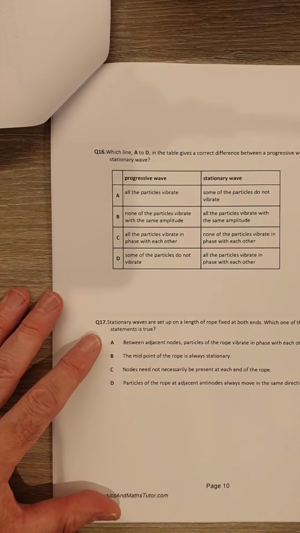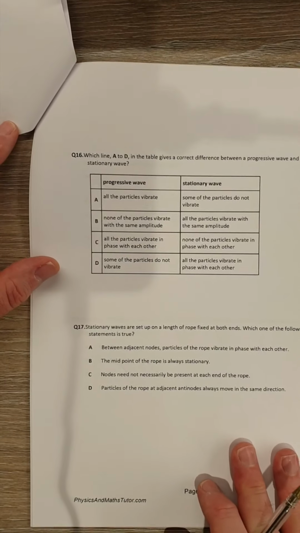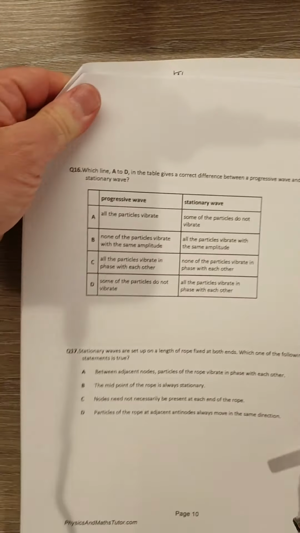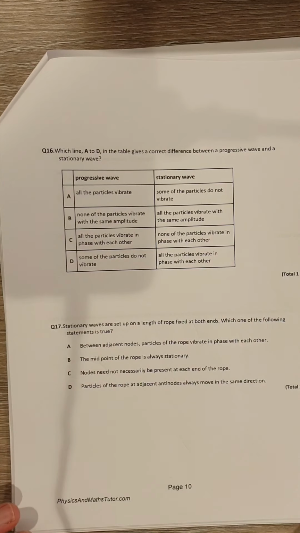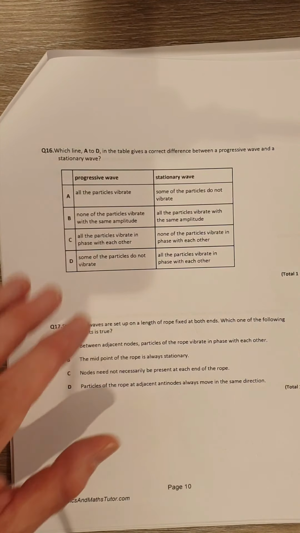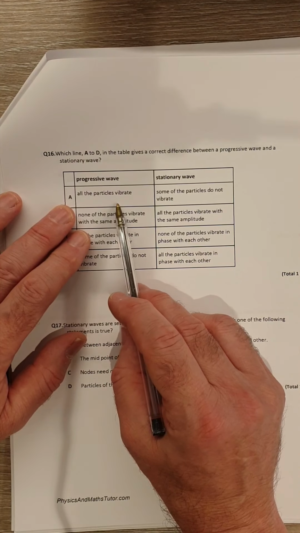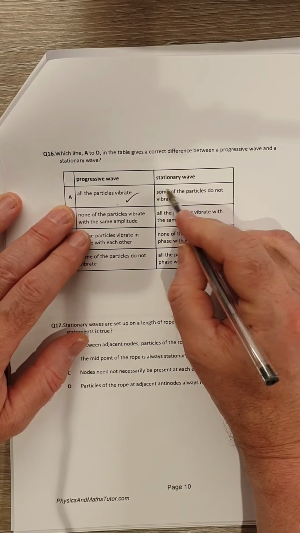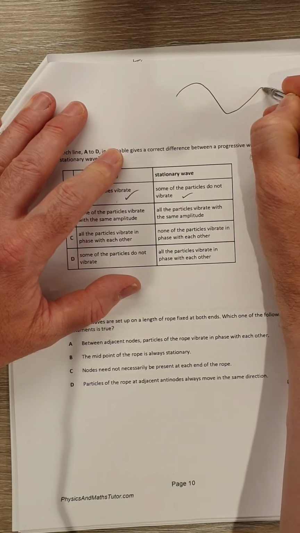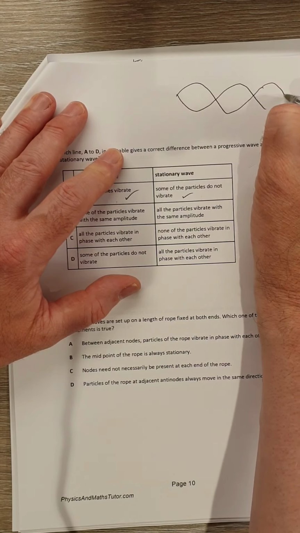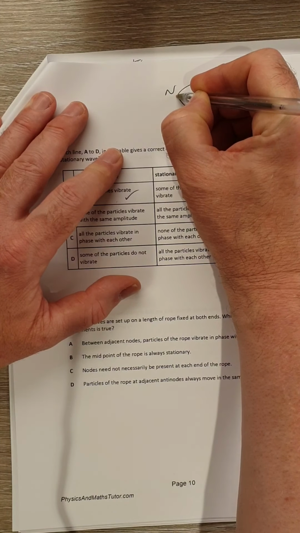Next question. We have question 16. Which line A to D in the table gives a correct difference between a progressive wave and a stationary wave? So we have, in a progressive wave, all the particles vibrate. This is true. In a stationary wave, some of the particles do not vibrate. So in a stationary wave, we have nodes and antinodes. And at a node, the amplitude is 0.